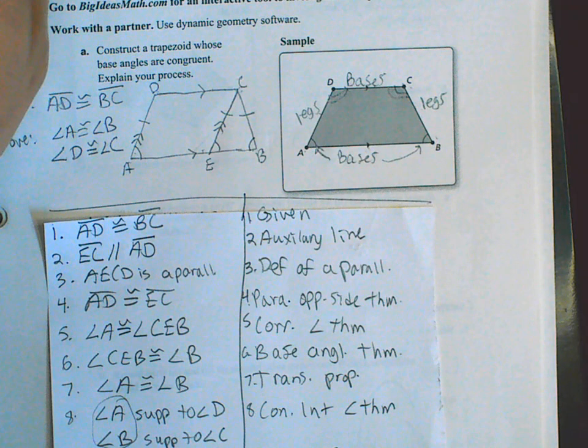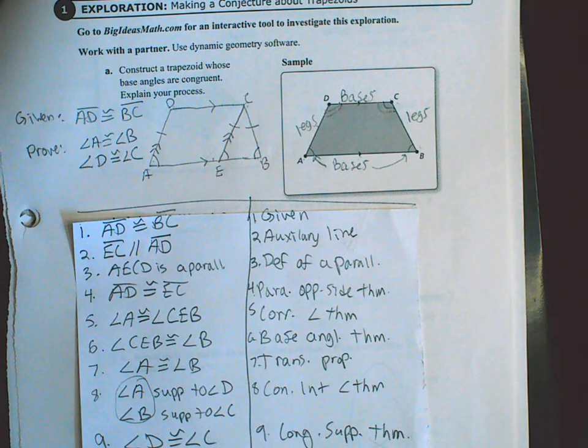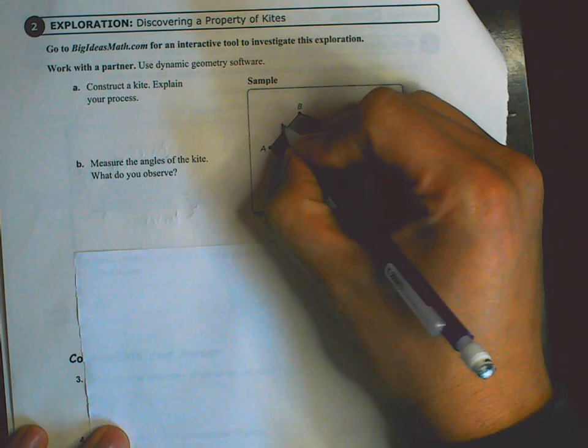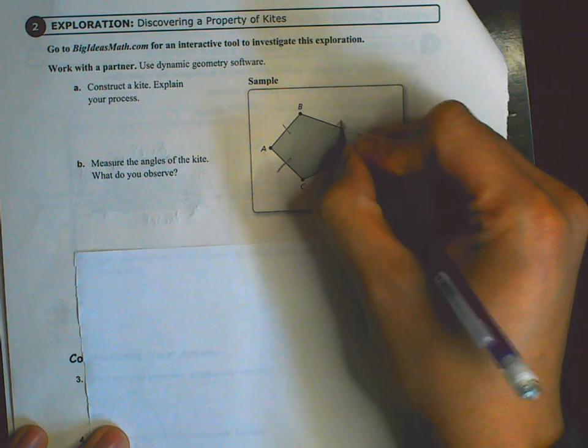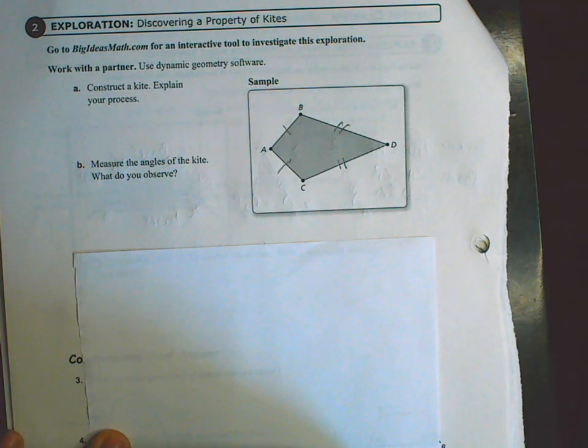All right, let's look at the next theorem. So the next theorem is on page 216. And we're going to do two theorems at once. So here you have a kite. A kite is basically a quadrilateral that has two pairs of sides congruent, but they're not opposite. They're actually adjacent to each other. And what we want to do is prove two things on this one.